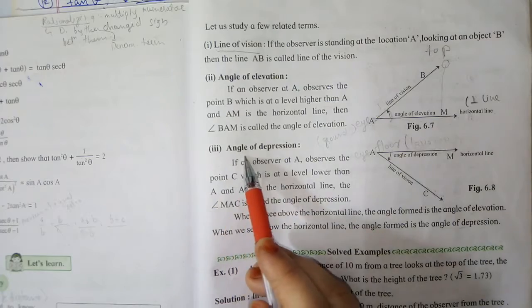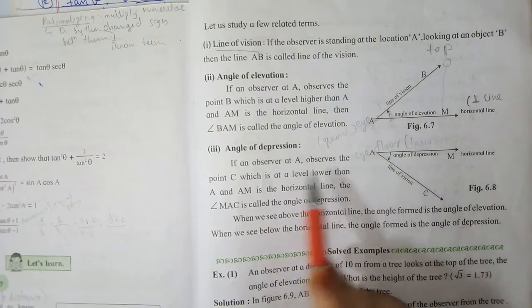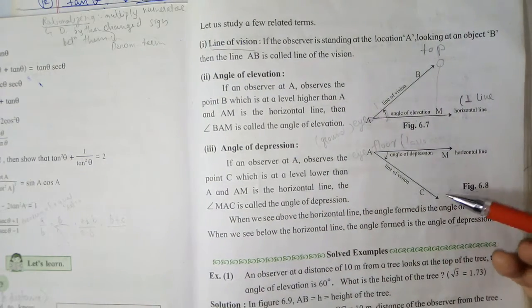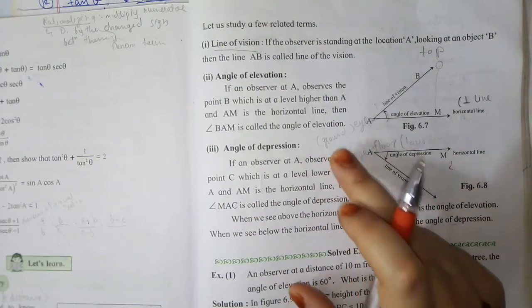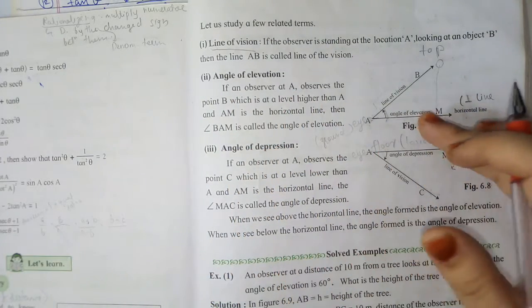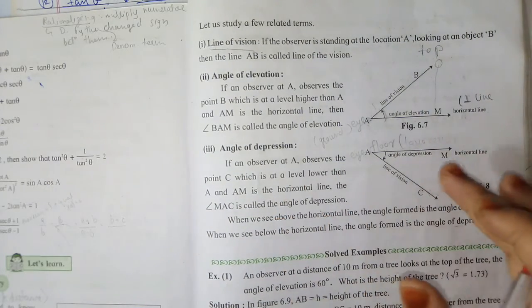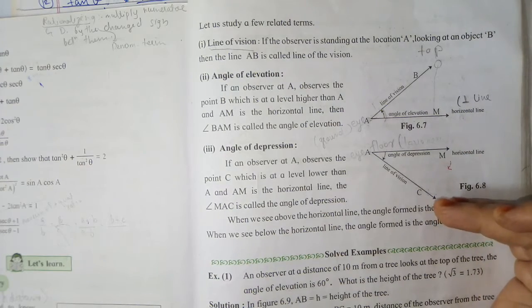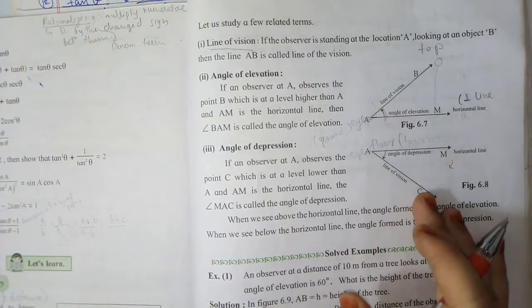And third term is angle of depression. Now what is this? If an observer at A observes the point C which is below the horizontal line, then this angle is called the angle of depression. So students, the angle of elevation is the angle higher than the horizontal line, and the angle of depression is the angle formed when we see below the horizontal line. These are the related terms which will help us to solve practice set 6.2.